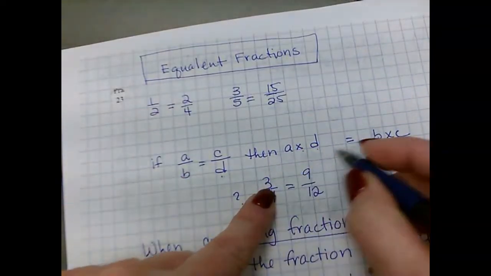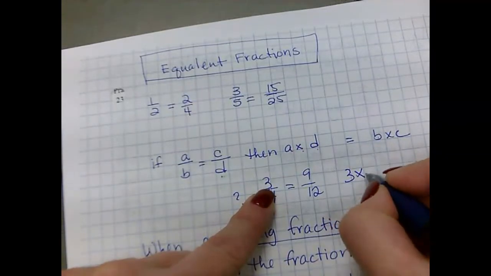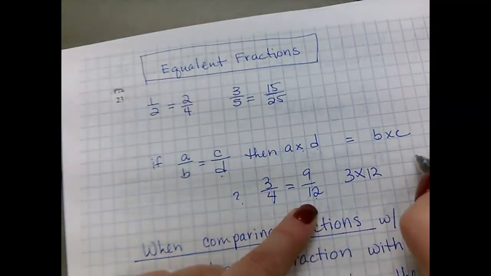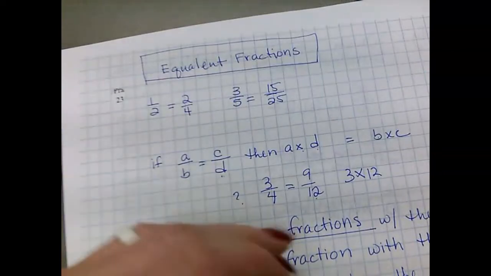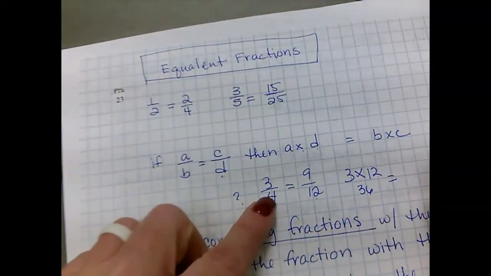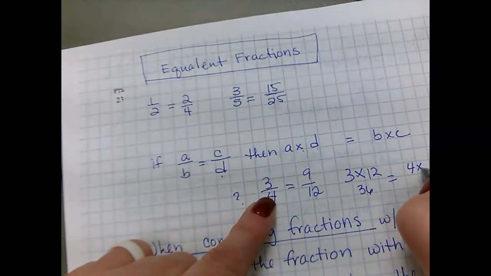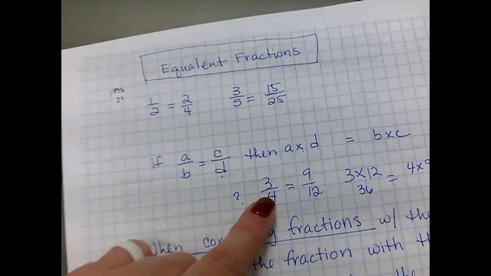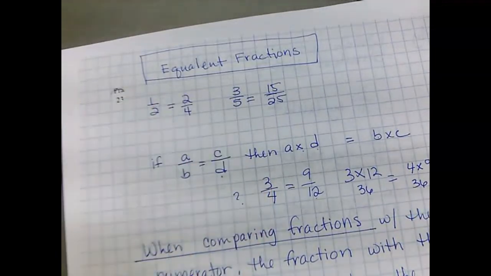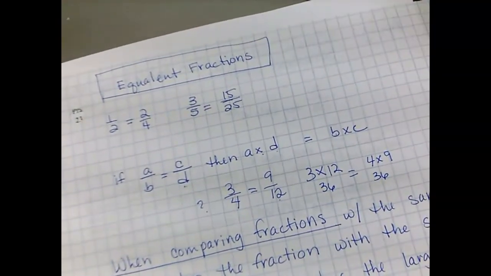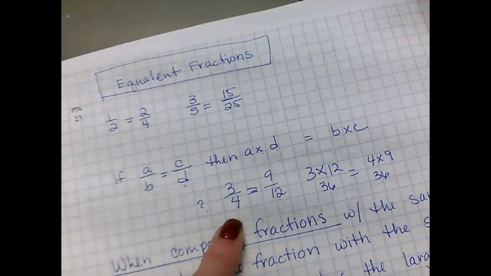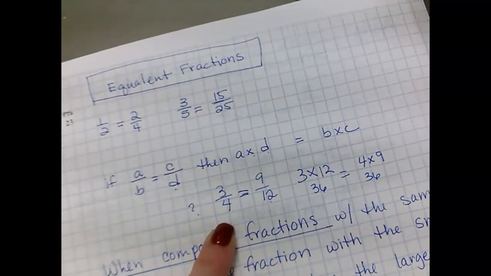So 3 times 12 is what? 3 times 12 is 36, right? Is that equal to 4 times 9? 4 times 9 is 36. So we know that those fractions are equivalent. So this is equivalent. Let's try another one.